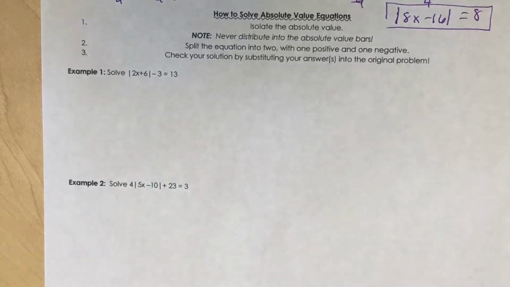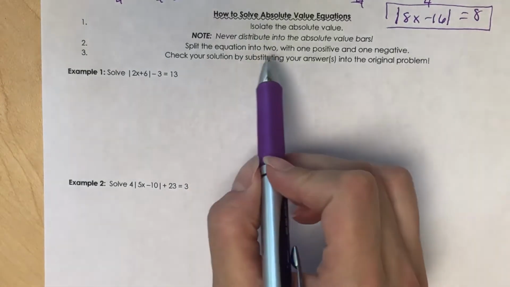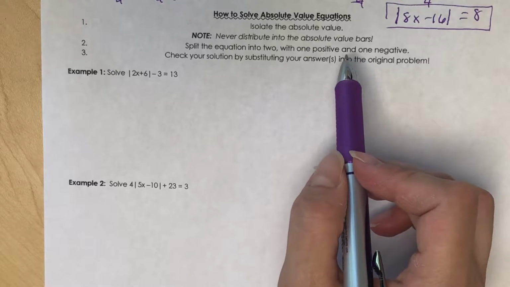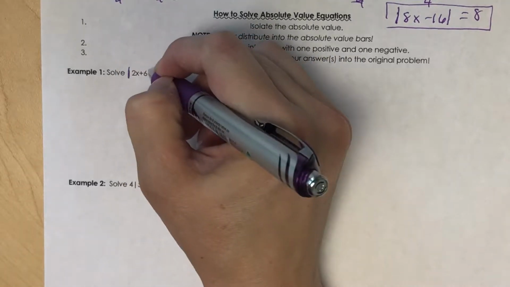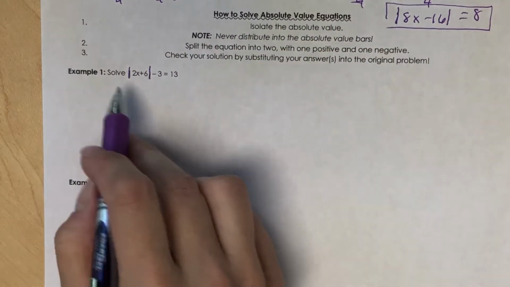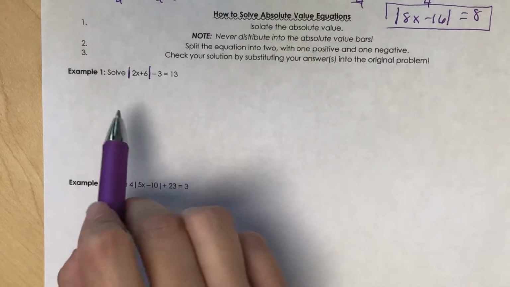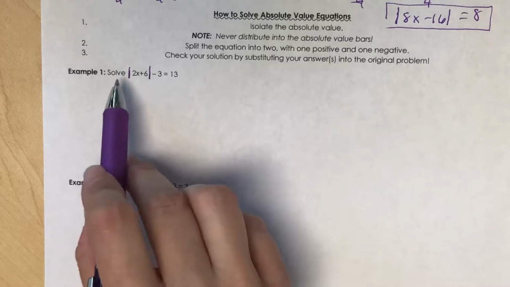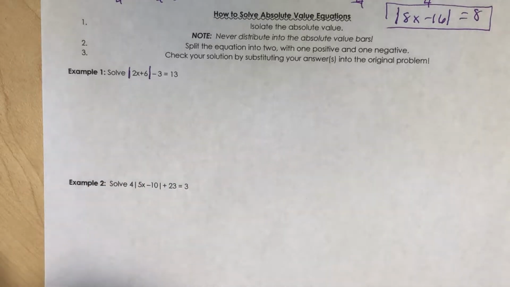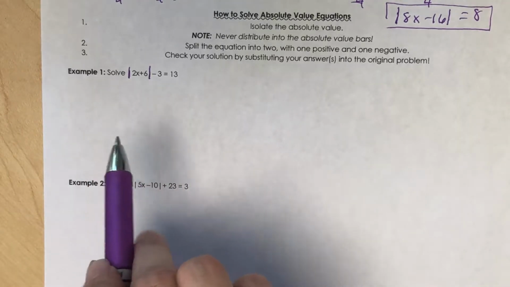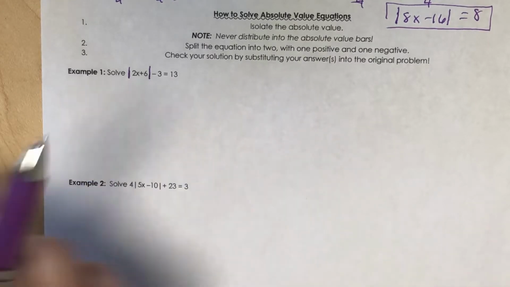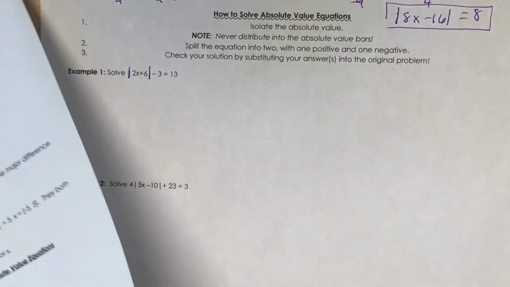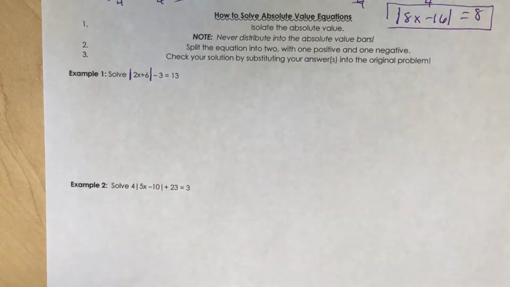Okay, there's a note, never distribute into the absolute value bars. So I always tell students that the absolute value bars are almost like jail bars. You do not get to walk in and out of jail bars. So absolute value bars, you do not get to walk inside and outside of those. Once you've isolated the absolute value, then we're going to split the equation into two like we saw in this earlier example. Okay, but let's start with the first step.